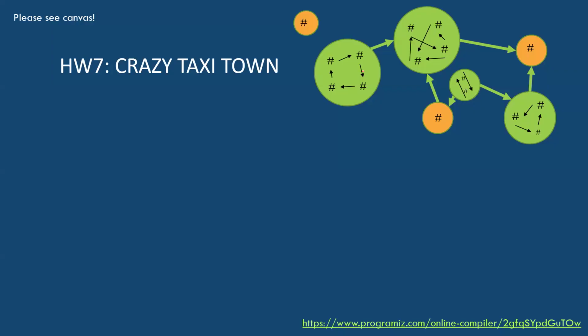And so if we were to give you a giant graph and say, okay, figure out what are the neighborhoods that are strongly connected and not strongly connected, you would need a pretty clever algorithm to do that. And that's exactly what we're going to study here in the next couple lectures. So homework 7 is applying that algorithmic solution to this crazy taxi town problem. And the problem is stated hopefully in a fun and creative way, but if we boil it down, it's just a strongly connected component thing.